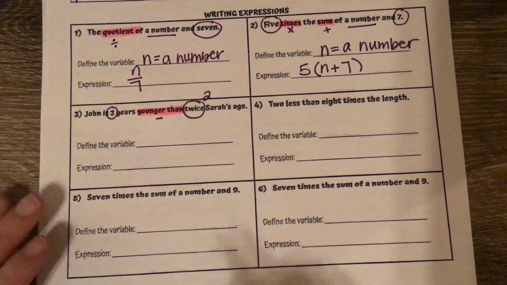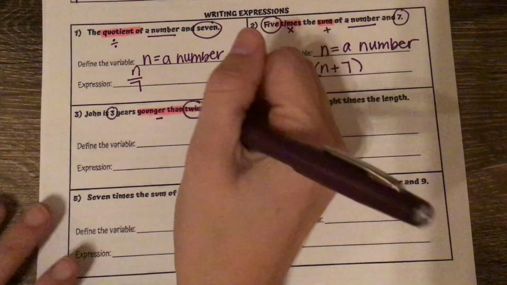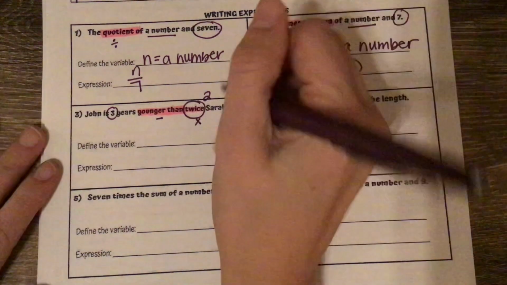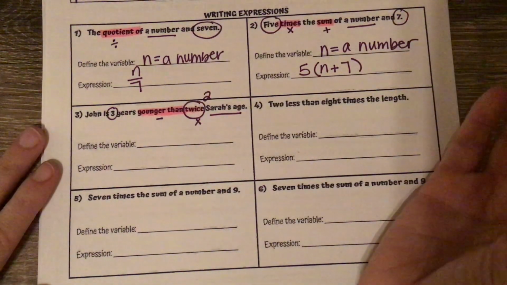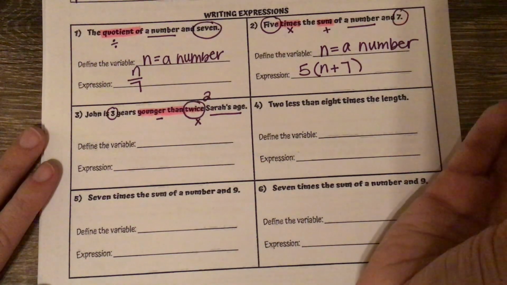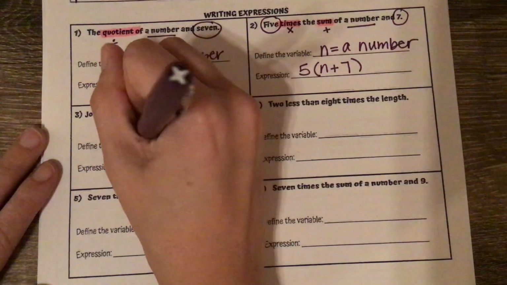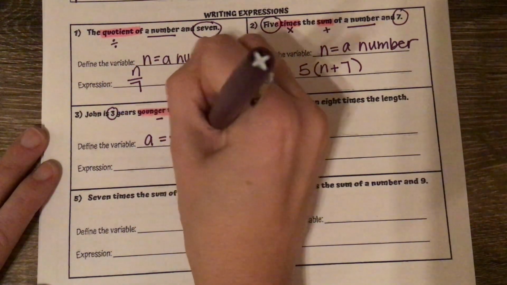And then this one's a little bit tricky. Twice is going to tell us the number and the operation. Twice tells us multiplication. And then our unknown, we are comparing John to Sarah's age, but we don't know Sarah's age. I could use S to show Sarah's age, but that kind of looks like a 5 when I write it. So either I'm going to use X for it, or I'm just going to use A equals Sarah's age.